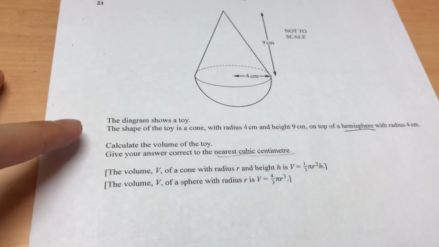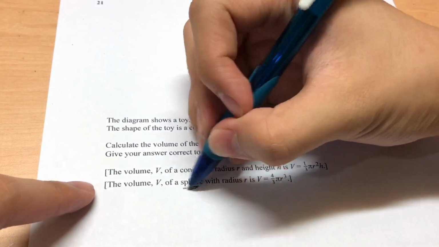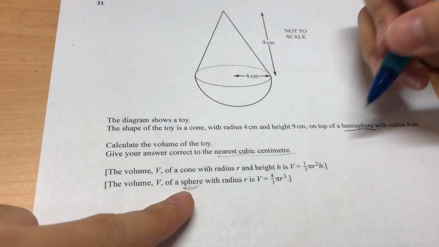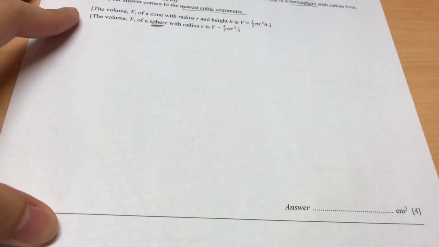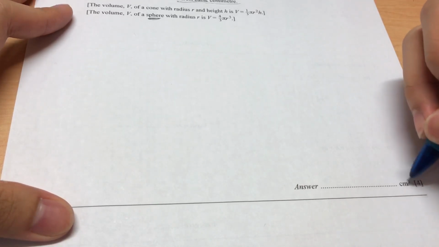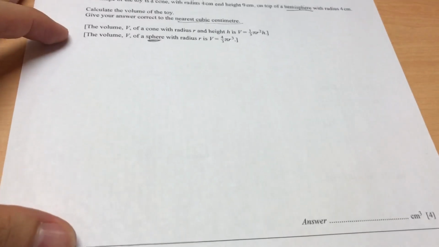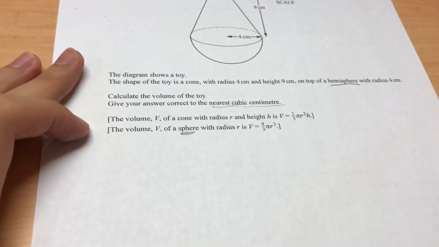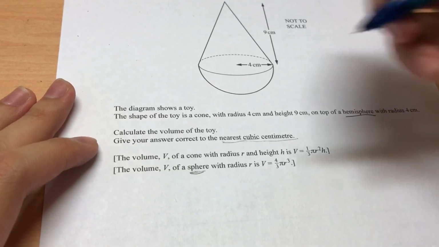So you are given the volume of the cone and the volume of a sphere. In this case, sphere, not hemisphere. Look carefully. This consists of 4 marks, and the final answer you must give in centimeter cube. So we're going to find the total volume of this toy.